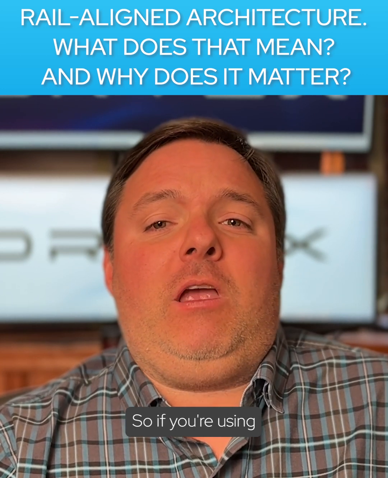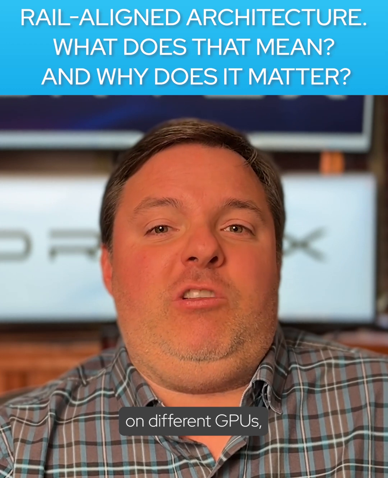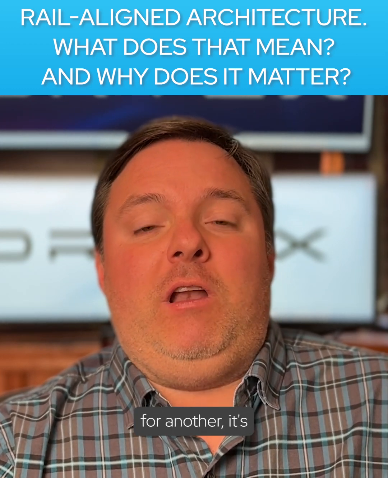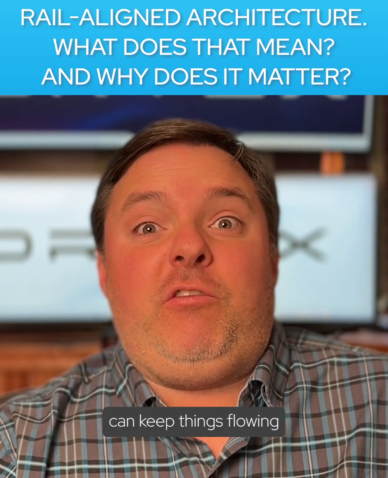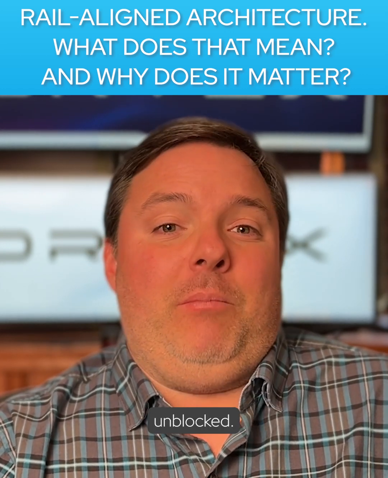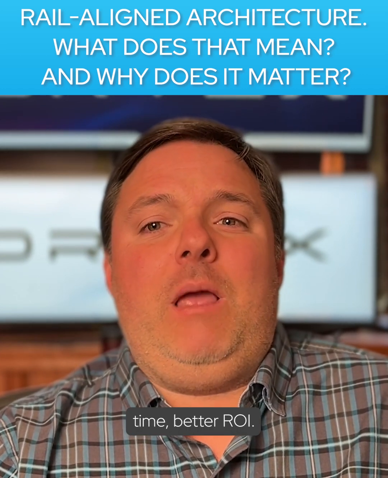Another example is pipeline parallelism. If you're using a pipeline to break up which layers of a model are on different GPUs, if one has to wait for another, it's going to stall out. Rail-aligned architectures can keep things flowing and keep your pipelines unblocked. So at scale, this saves real money, less wasted time, better ROI.